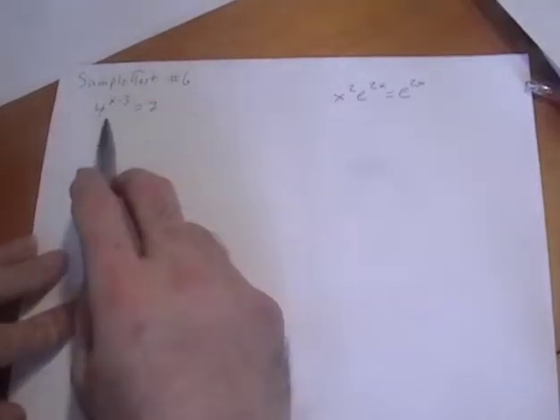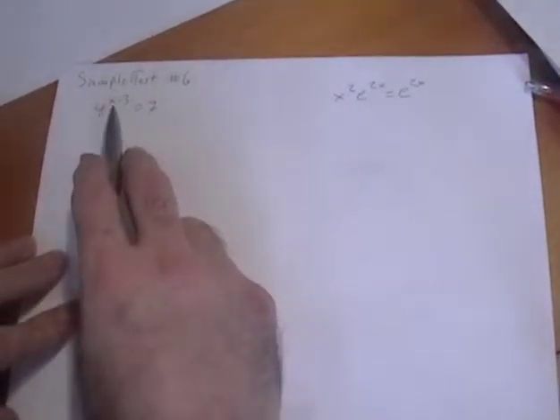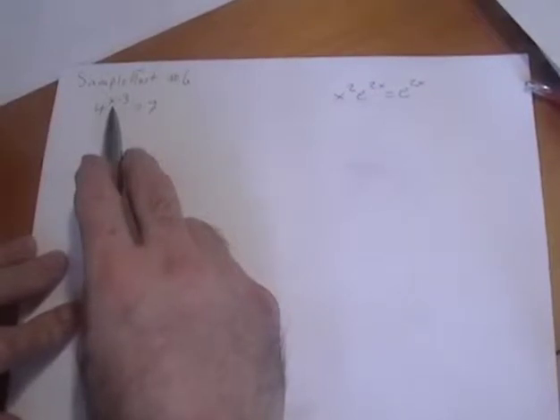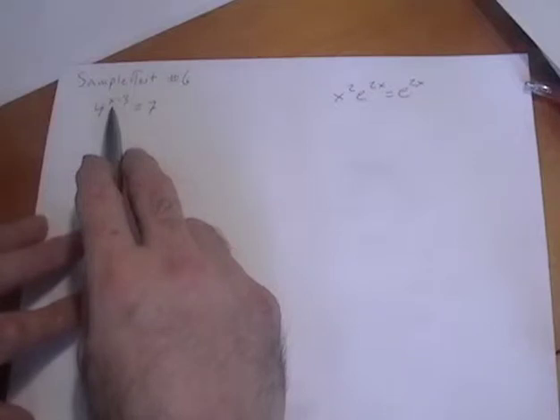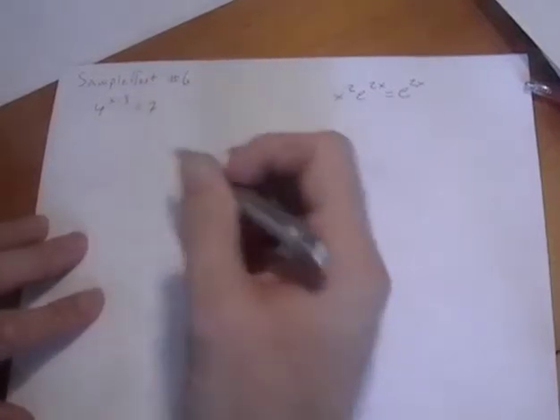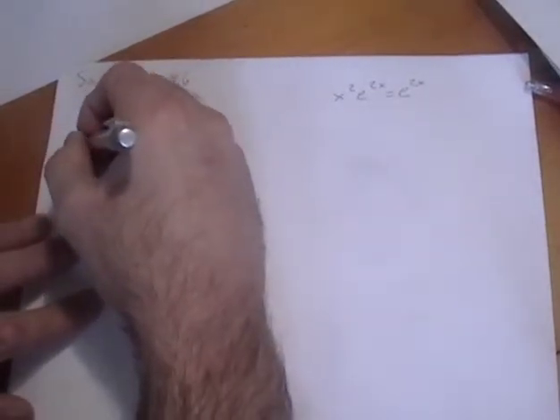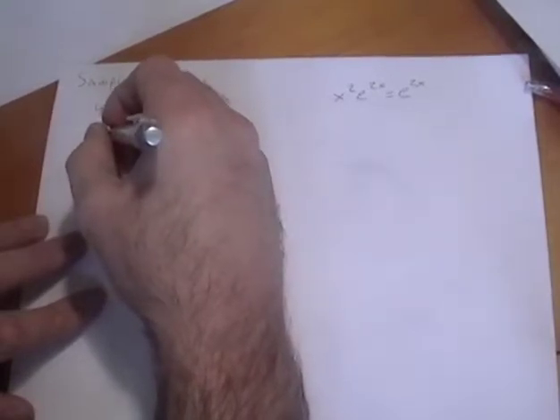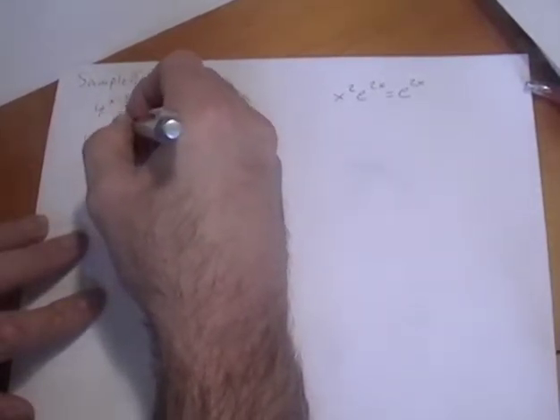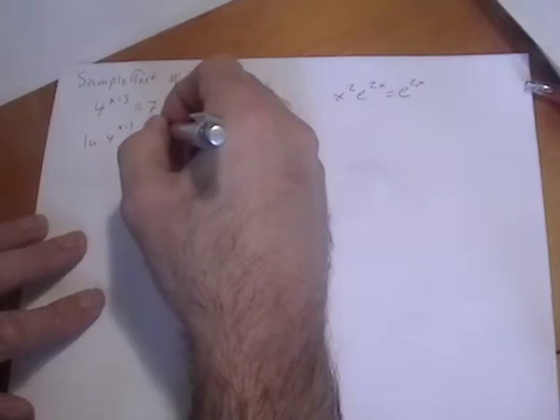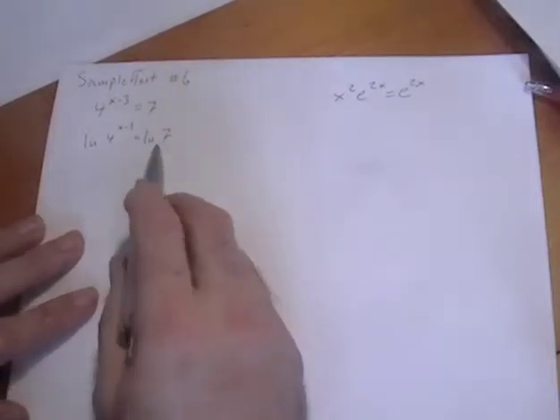I have an equation in which the variable is in the exponent. My best chance at getting the variable out of the exponent is to take the logarithm. So if I take the log of both sides, I have the log of 4 to the x minus 3 is equal to the log of 7.